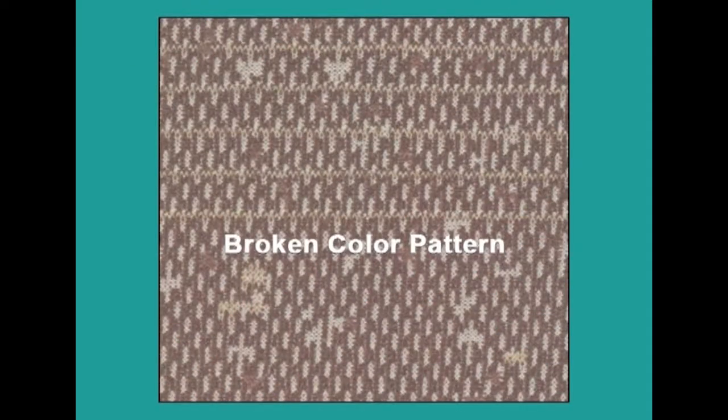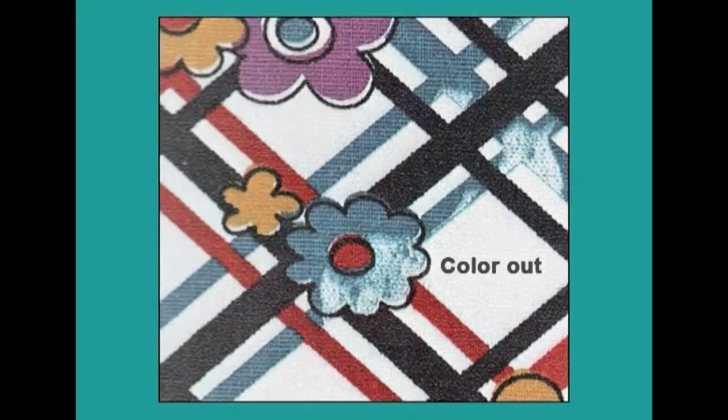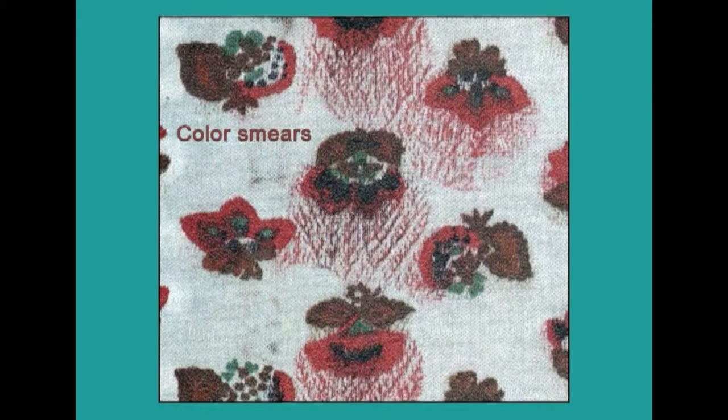And another defect, that is broken color pattern. This is usually caused by colored yarn out of place on the frame, and it is treated as a major defect. And then color out. Color out is the result of color running low in a reservoir on the printing machine, and it is also considered as a major defect. Then color smears. Color smears are the result of color being smeared during the printing process. Sometimes if it is not severe, it may be considered as a minor. If it is severe, then it is considered as a major.